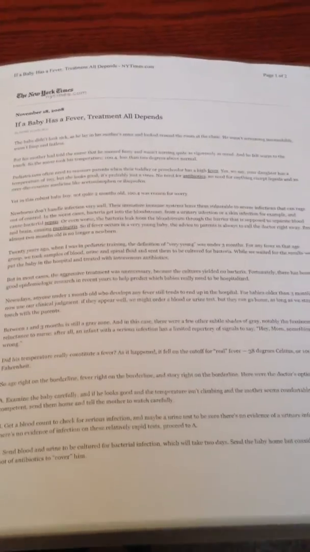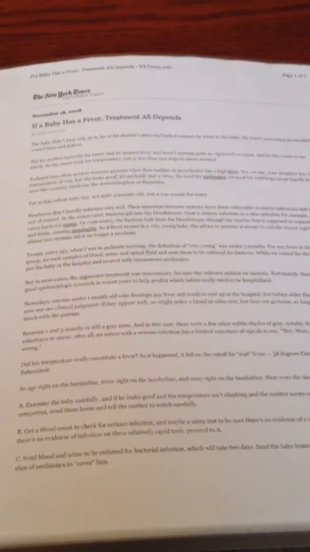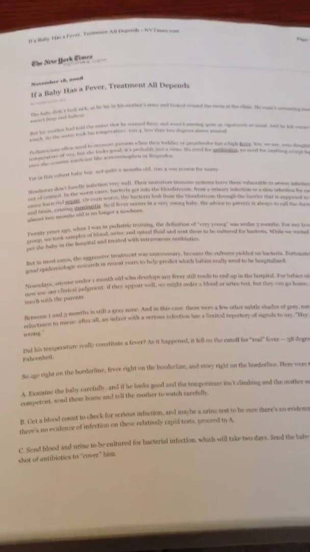Now next I have a pretty interesting article that I had found in the New York Times. It's just about a baby that was admitted with a fever and the treatment options that come up and how it's relevant in the clinical setting. So the students find this pretty interesting.